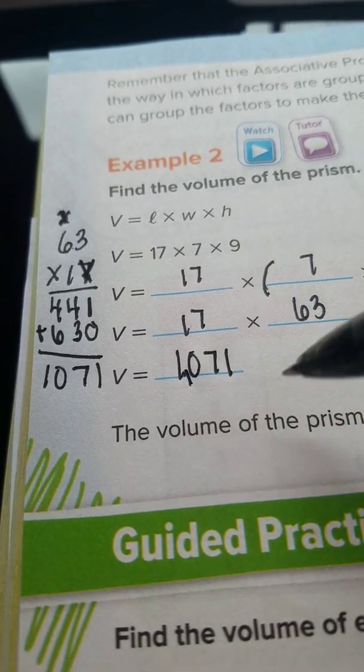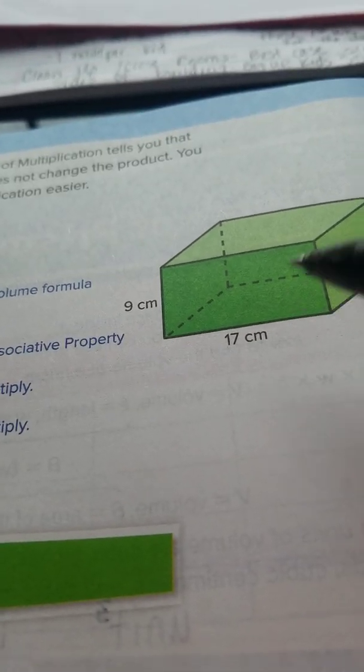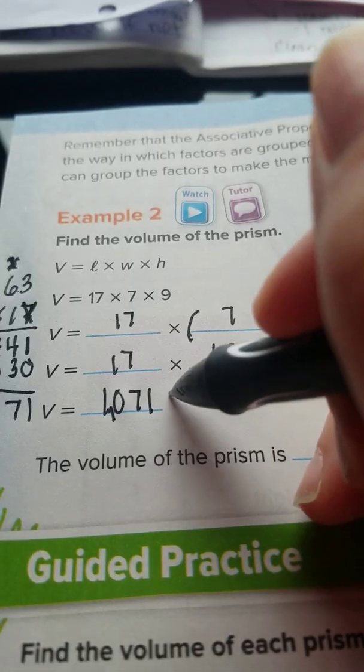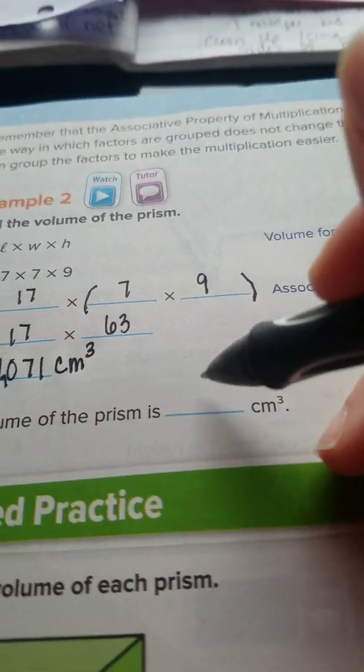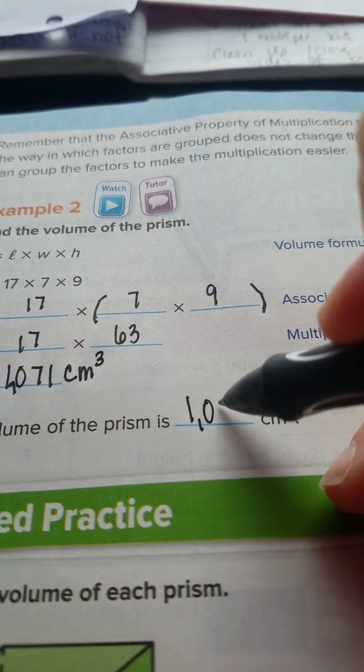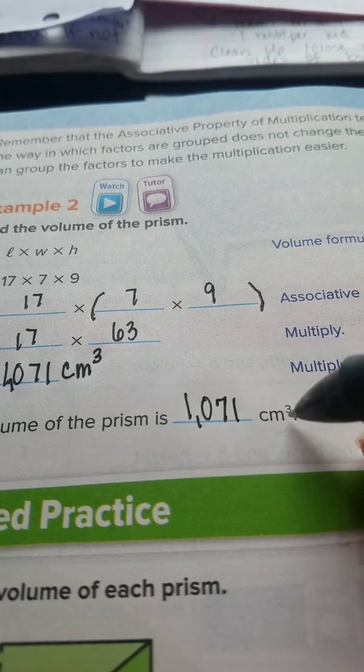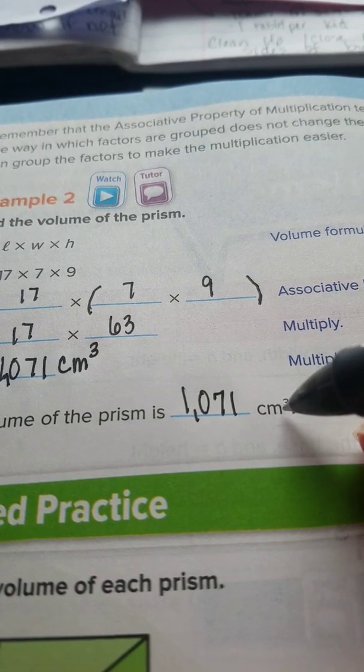1,071. This is volume, it's 3 dimensions. This time they measured it in centimeters. So we're going to put centimeters with our little 3. So the volume of that rectangular prism is 1,071 cubic centimeters.